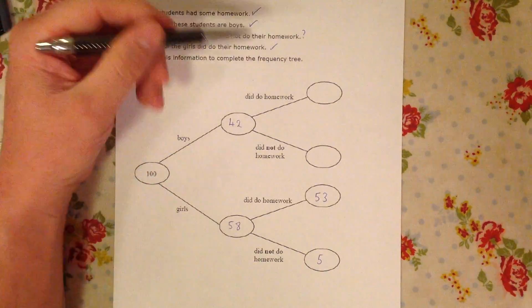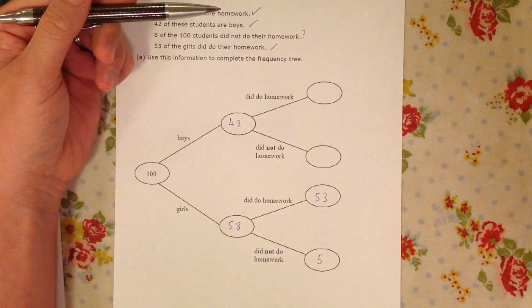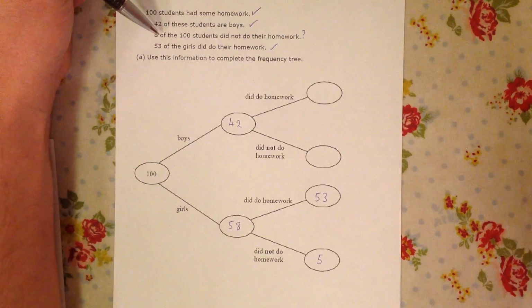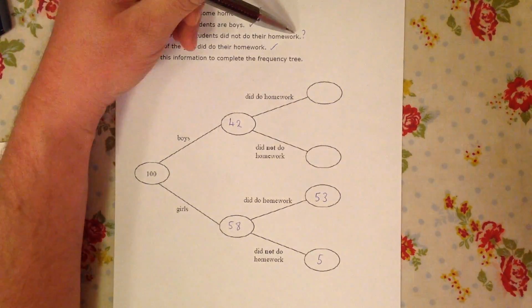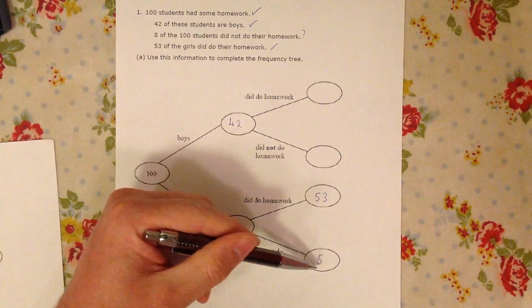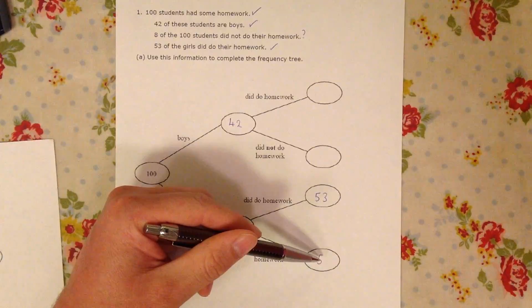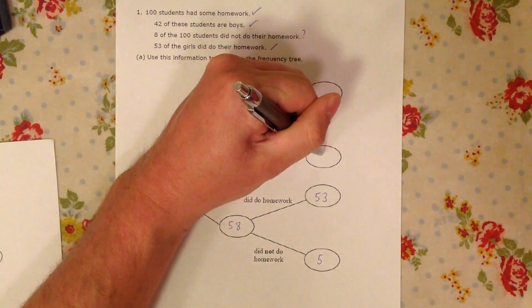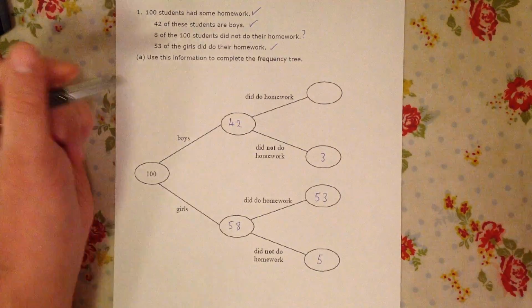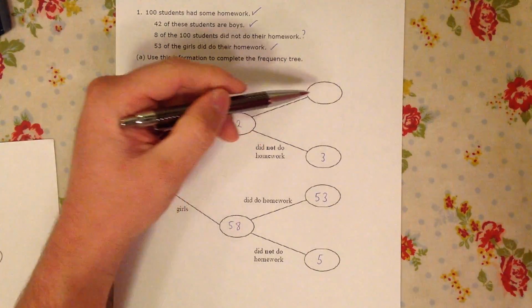Then it says use the information to complete the frequency tree. So we're out of information now, so we're going to have to go back and have a look at what information we didn't use properly to begin with. So let's go back to this line here. 8 of the students did not do their homework. Now we know of those 8, 5 of them were girls. So if 5 girls didn't do their homework and there were 8 in total, 3 boys must not have done their homework either, because that's how we total up our 8. And then we can fill in our final box here.